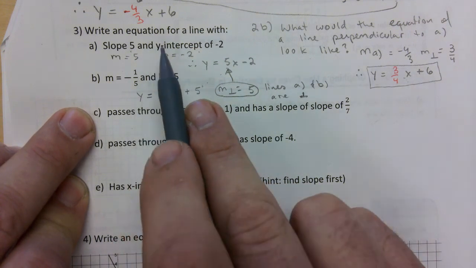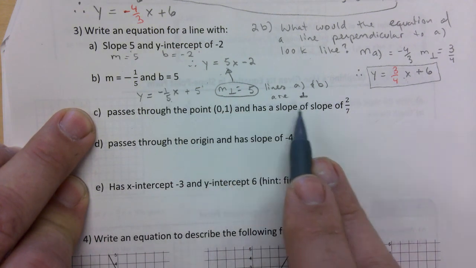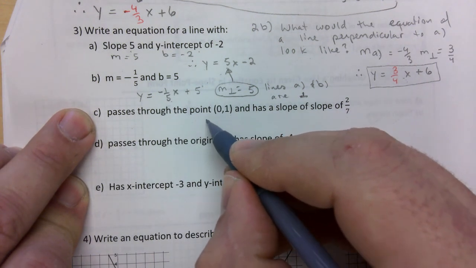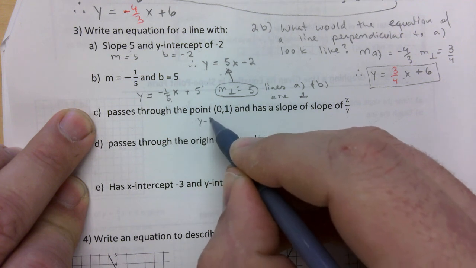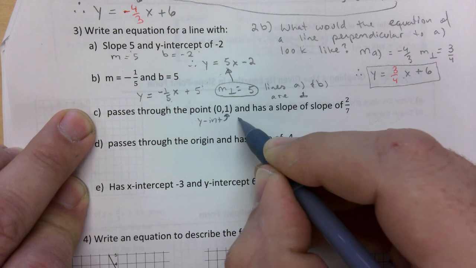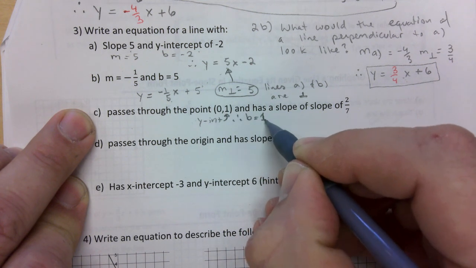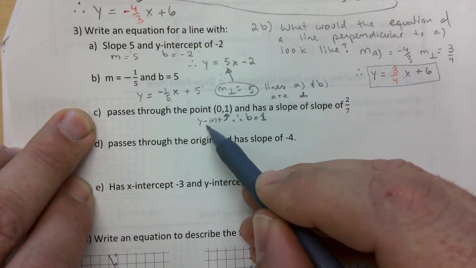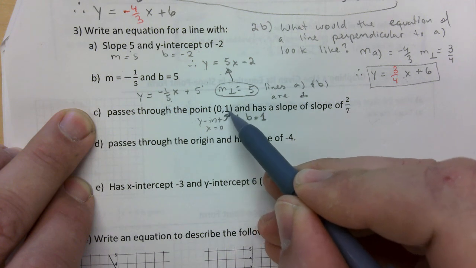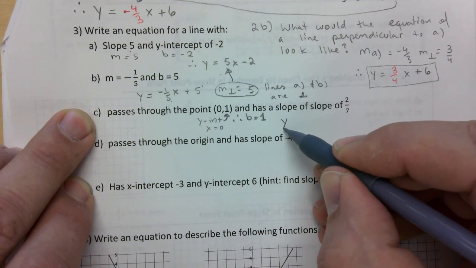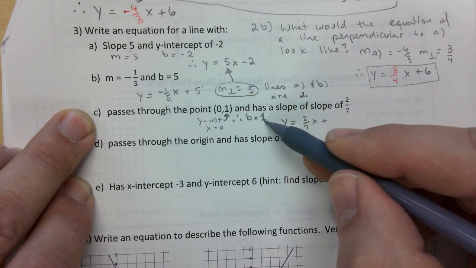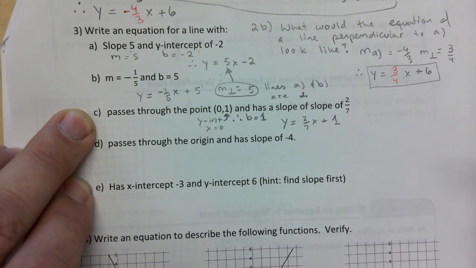You want an equation that passes through 0, 1 and has a slope of 2/7. This particular point you should recognize: y-intercept. Therefore, b is equal to 1. You just look at that second value, right? You know it's the y-intercept because x is equal to 0, right? X equals 0, you know it's the y-intercept. Therefore, y is equal to, I need my slope, and I need my y-intercept, just the y value, which is that. So this would be an equation that would satisfy the conditions there.